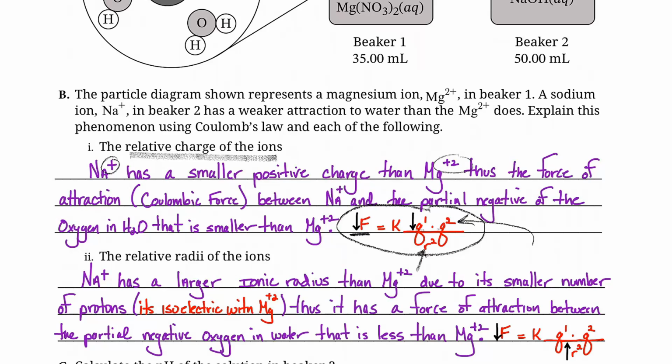In the numerator of Coulomb's law, which, by the way, is the force of attraction. If the size of one of the charges, in this case the positive ion, is smaller, it's going to decrease the force of attraction to negatives. So when you compare the smaller charge of sodium +1 to magnesium +2, it makes sense that the force of attraction between it and the water would be less. When you talk about Coulomb's law, it's the size of the charge over the distance squared. There are two factors. So I said the sodium ion has a smaller positive charge than magnesium +2.